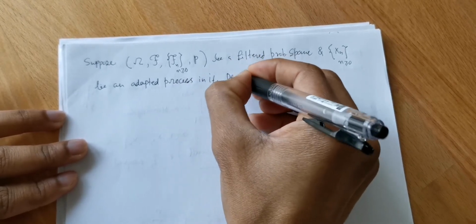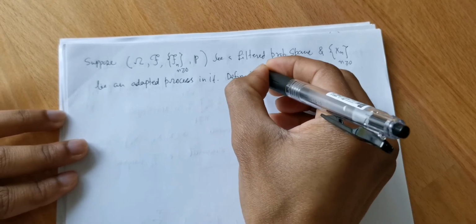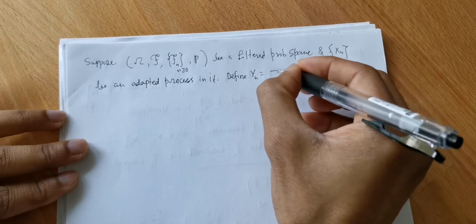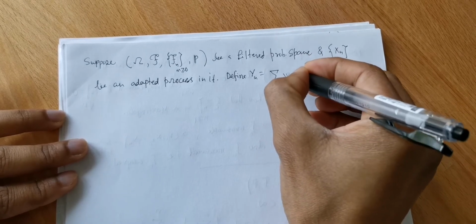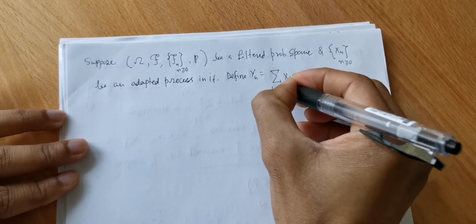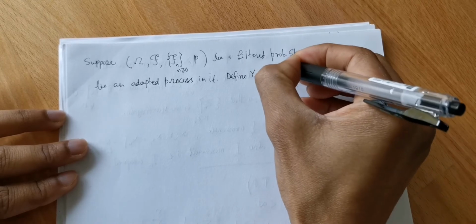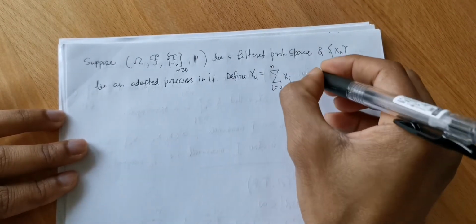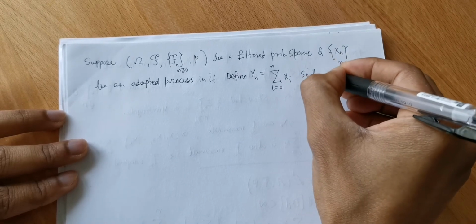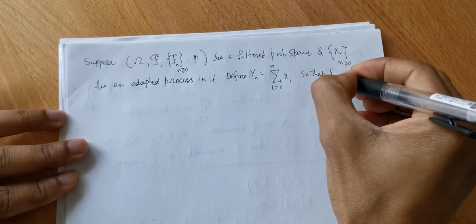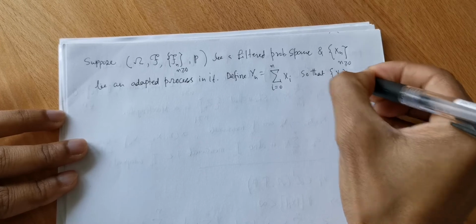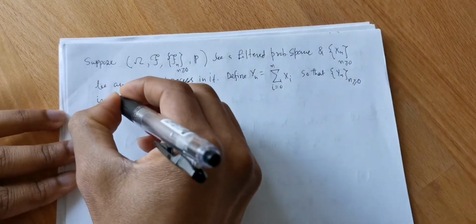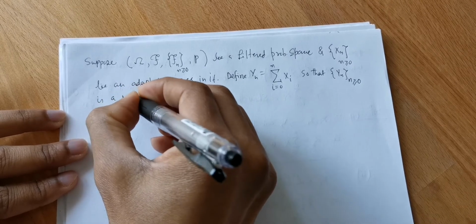Now define Yn as a sum of these Xi, i from 0 to n, so that this Yn is a martingale.